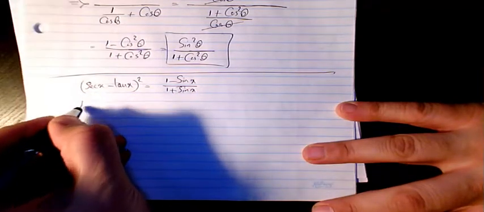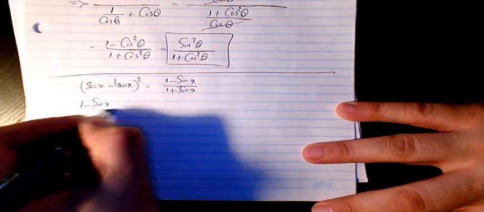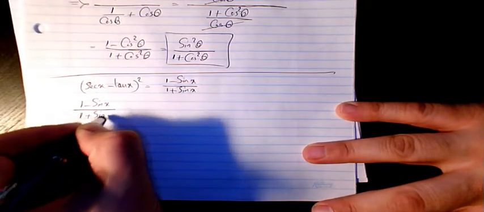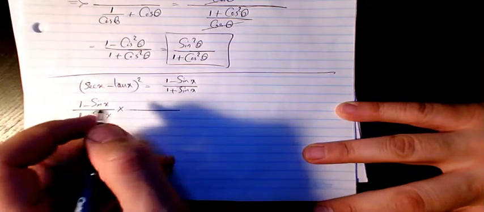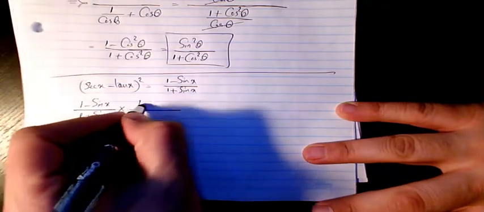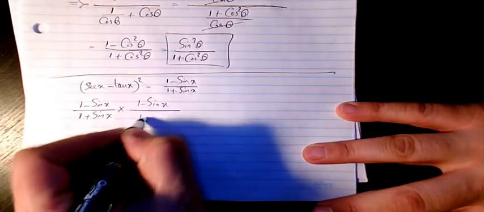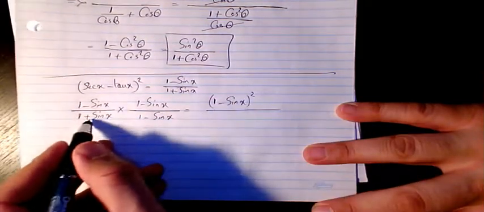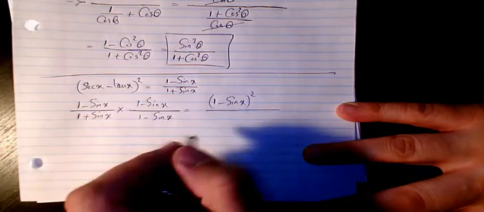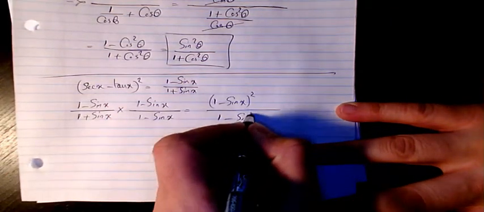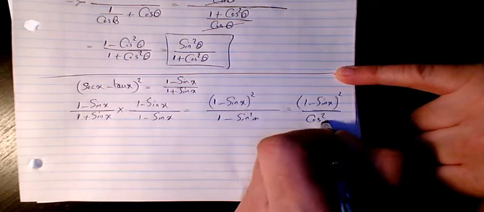I start from the right hand side, this 1 minus sine x divided by 1 plus sine x. If I multiply numerator and denominator both by 1 minus sine x, let's see what will happen. Here we will have (1 minus sine x) squared, and in the denominator, based on the difference of squares, I will have 1 minus sine squared x. So I will have (1 minus sine x) squared divided by cosine squared x.